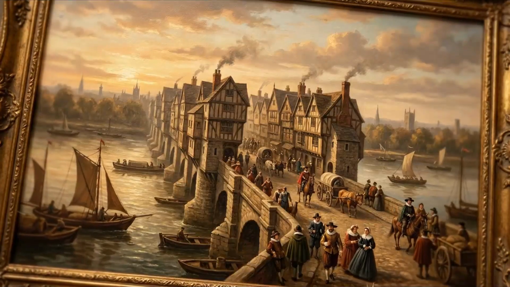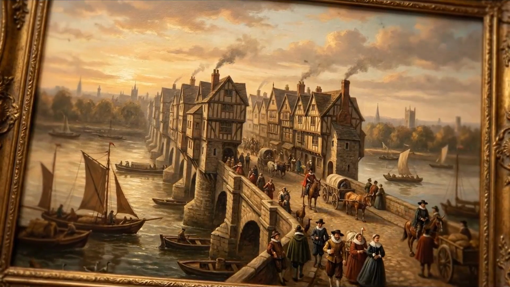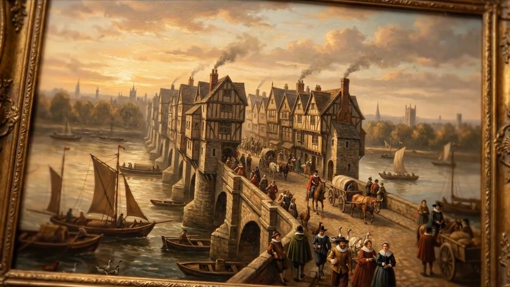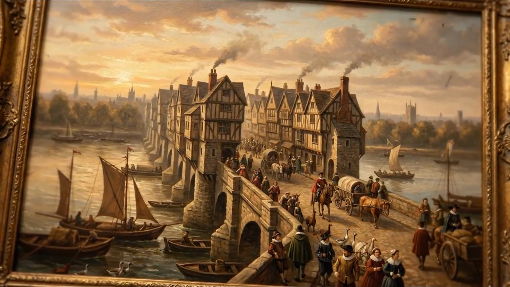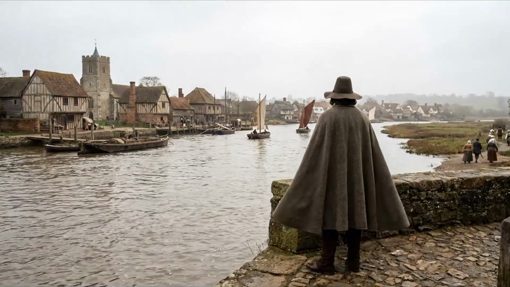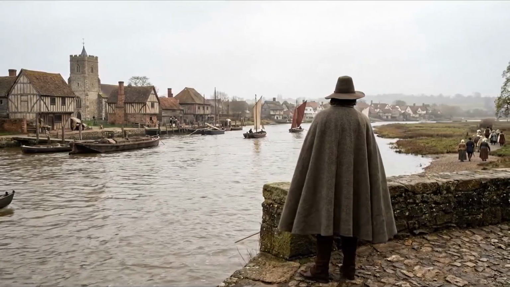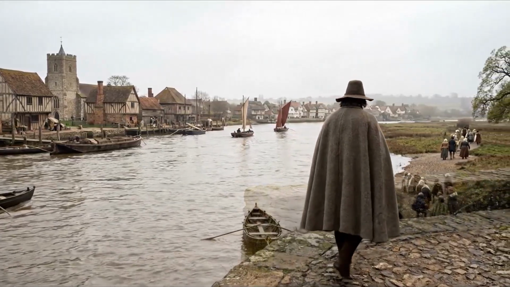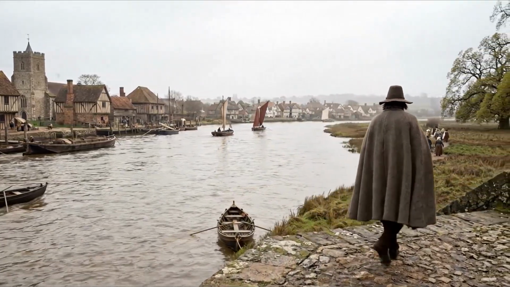Although the painting itself dates from the 1700s, it depicts a crossing that had already shaped the physical and social landscape of London for hundreds of years before that. What's truly remarkable is that this is a location you can actually still visit today, standing in almost the exact same spot where travellers once began their crossing.